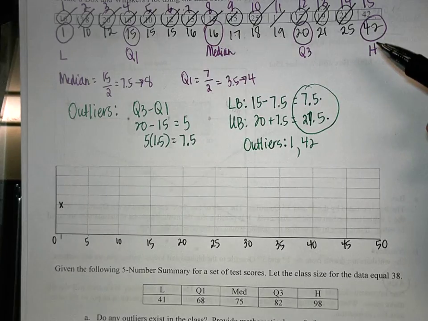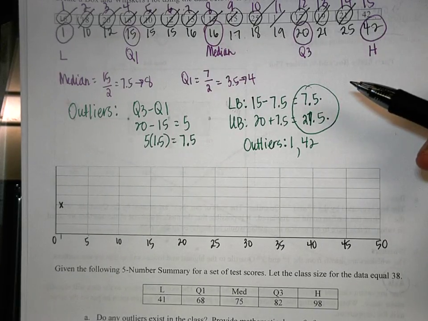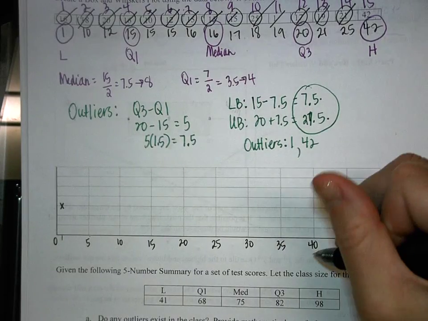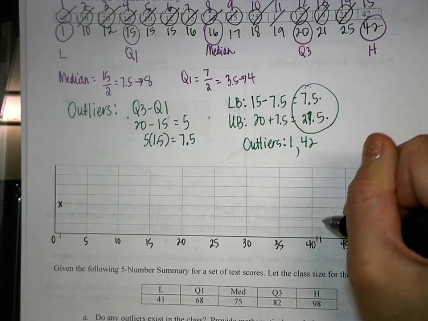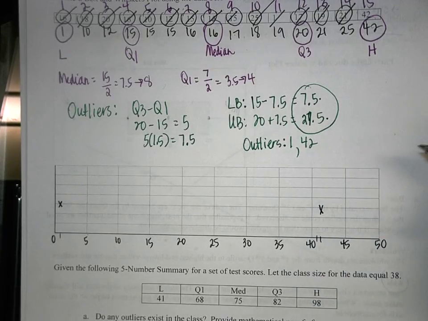Yes. The only thing is that you want to go up at least by 1 or 2 because you're going to end up making that box. So that would be the only thing. Okay. And then 42 is about right there. So I'm going to mark an X there for my 42 value.